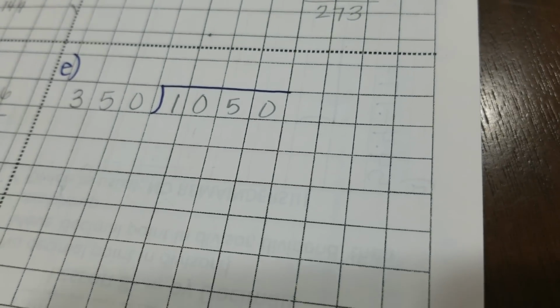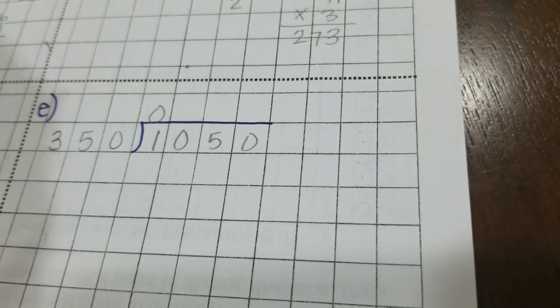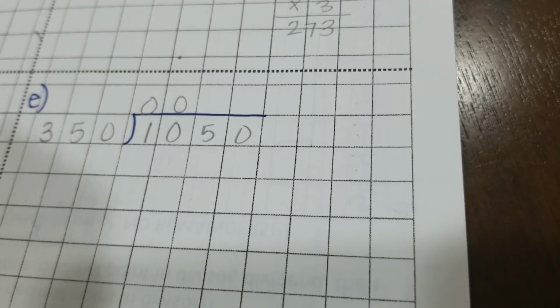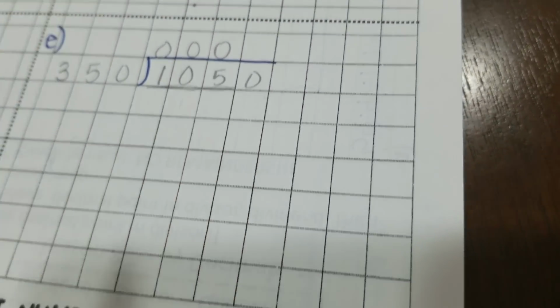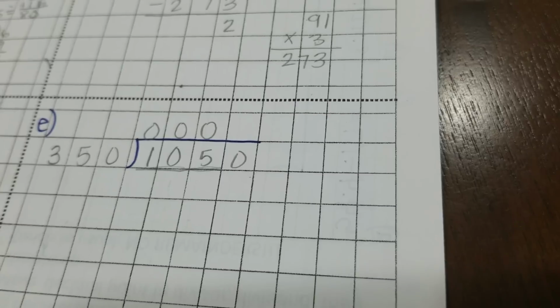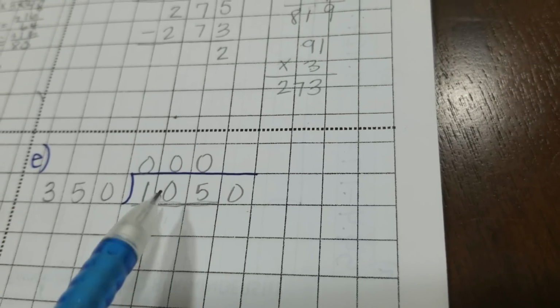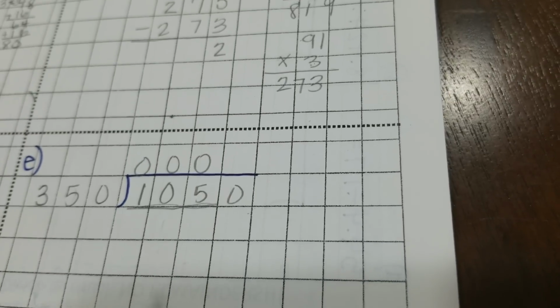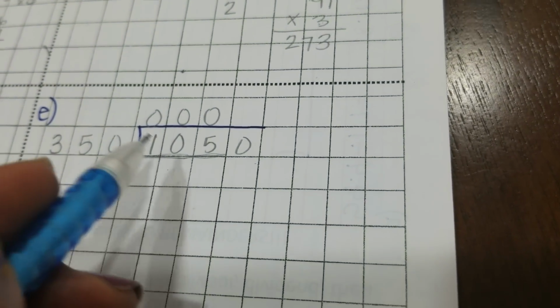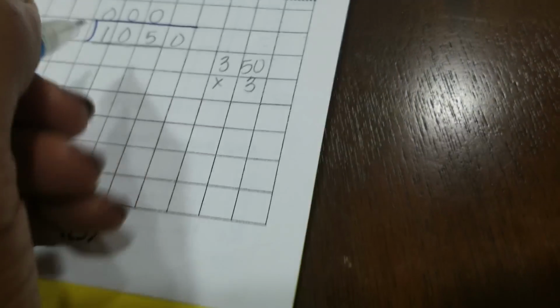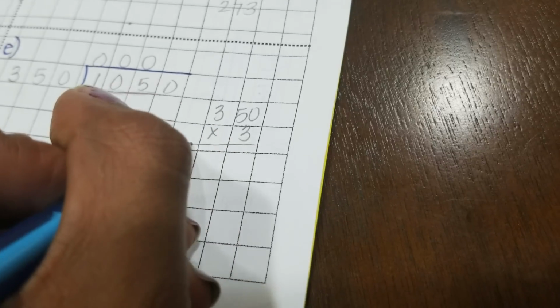Okay, so let's estimate. Well, first, 350 cannot go into 1. 350 cannot go into 10. We're taking these one digit at a time. 350 cannot go into 105. So now we're all the way over here. We want to think of a number that we can use that's going to get us as close to this as possible without going over. If this is 350 and this is 1050, 3 goes into 10 about 3 times. So let's try 350 times 3 to see if we can get a starting number to use for our division.